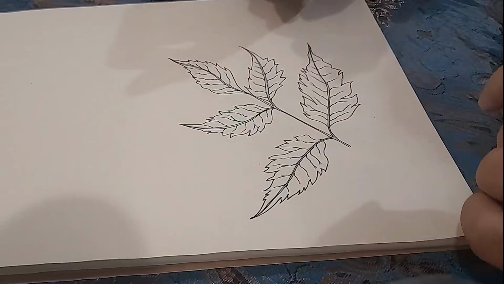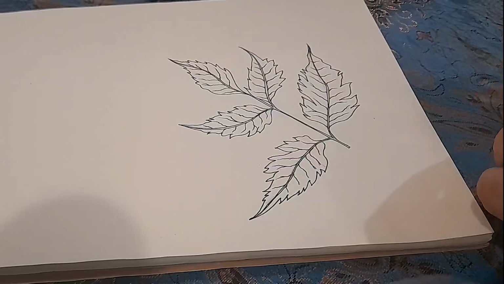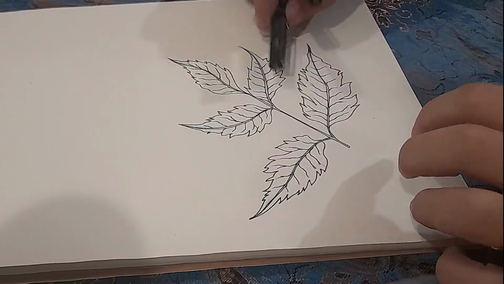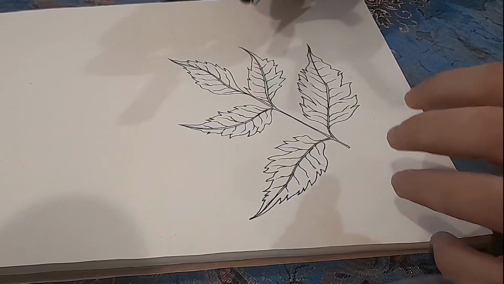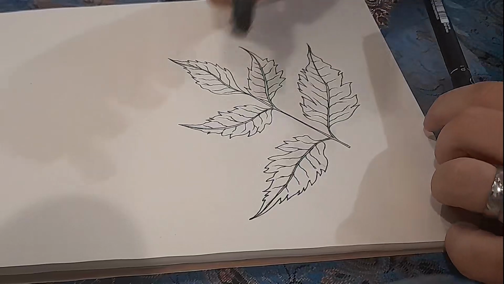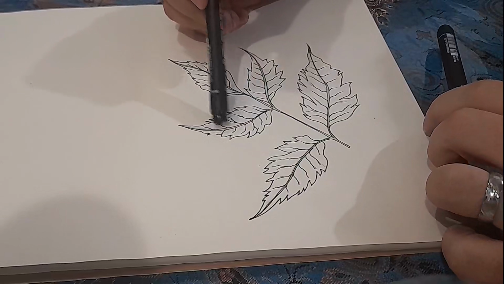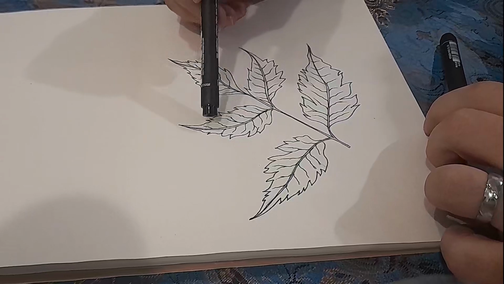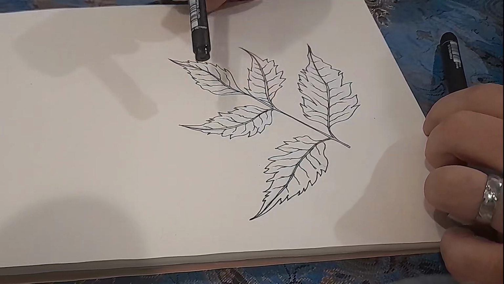So the last thing that we're going to do in this video is we're going to use the dotted method that I told you, and we're going to give it some depth and some texture. The way that I'm going to work this is mostly I'm going to focus on the mid parts and on these veins that we drew, and a little bit on the outer part of the leaves.